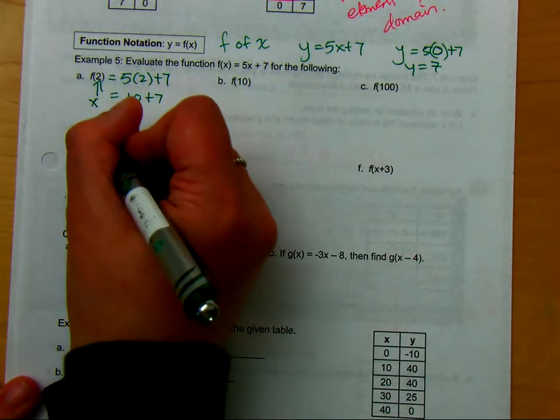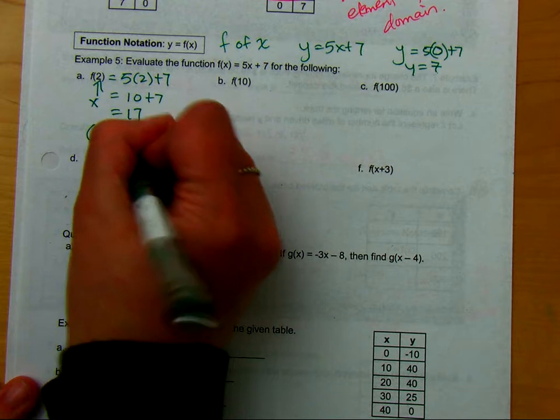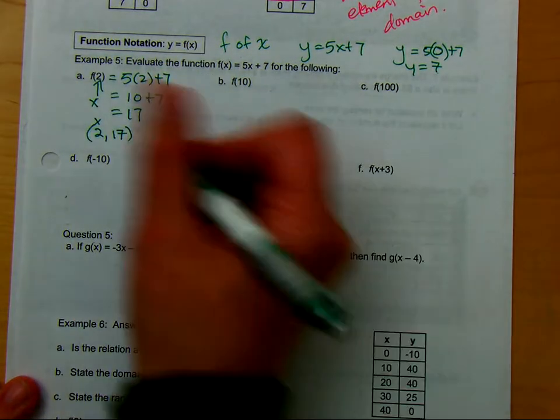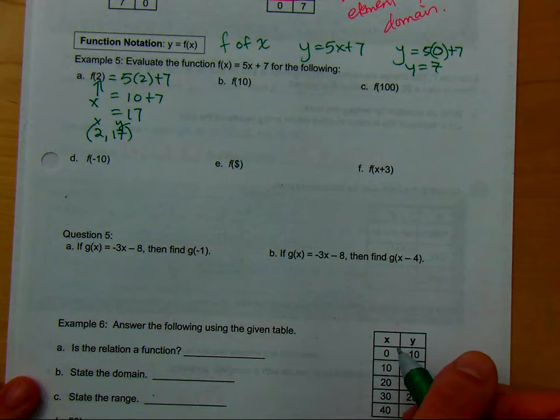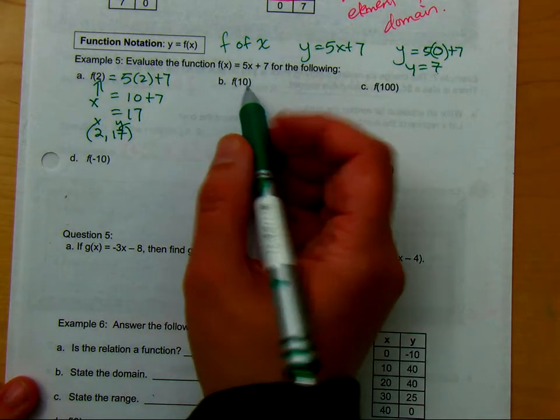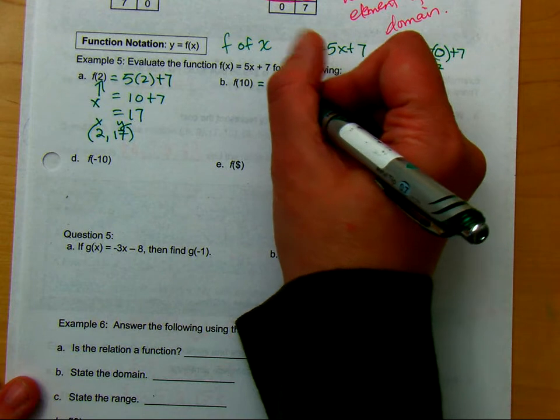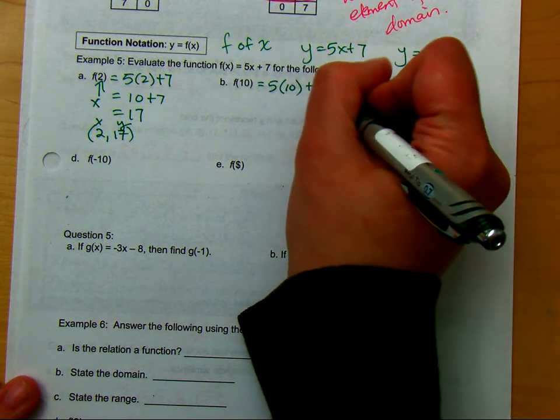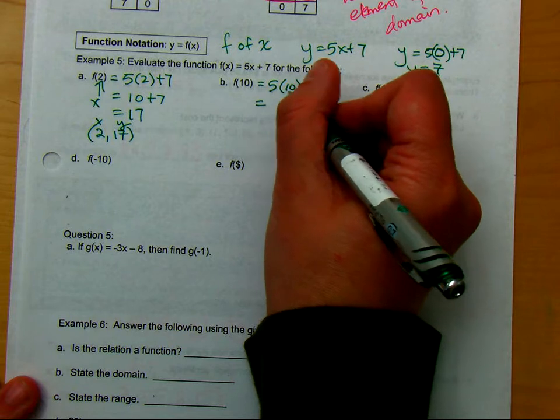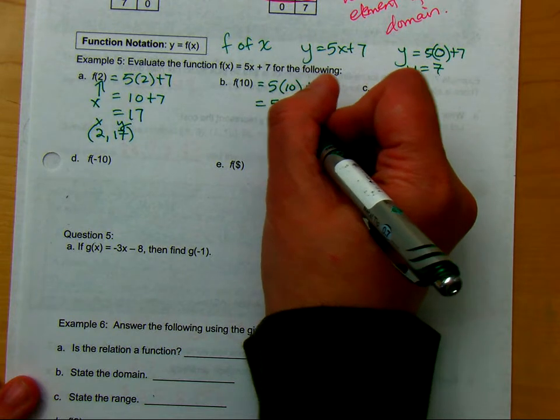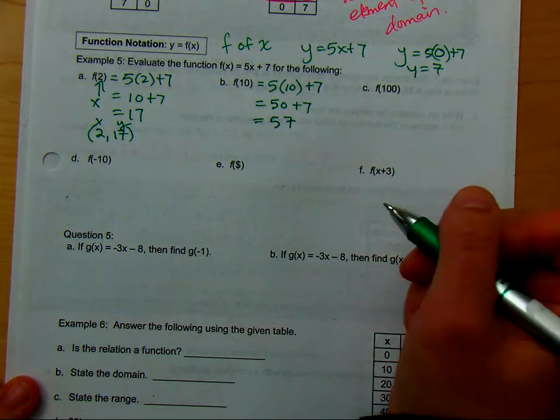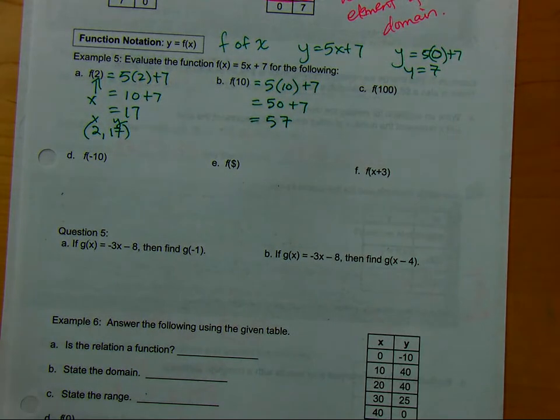That ordered pair is (2, 17). The x was 2, and you see that from the function notation, and the y is 17. So it translates into an ordered pair, but this is just another way of writing it. So we have f of 10 means I'm going to replace 10 for x, and I'm going to evaluate. So I have 10 times 5 is 50, plus 7 is 57. Who can tell me what the ordered pair is?